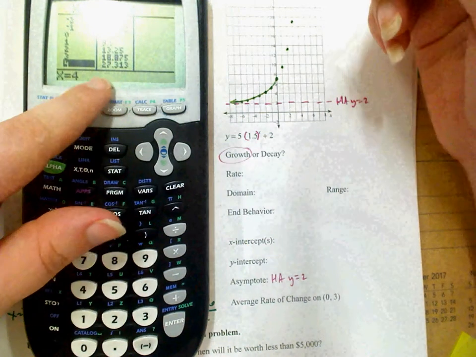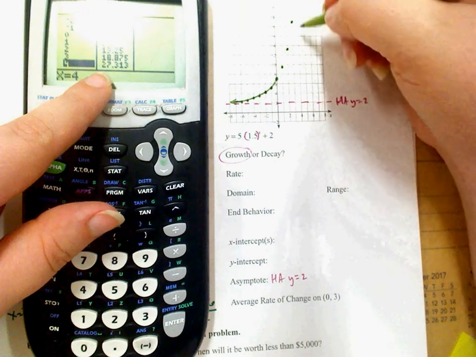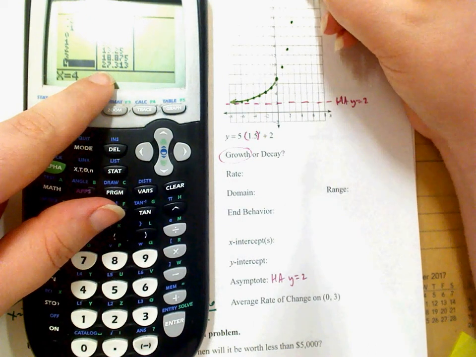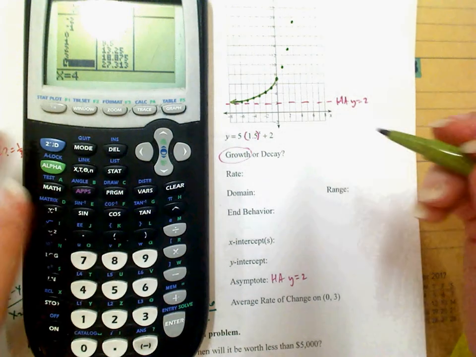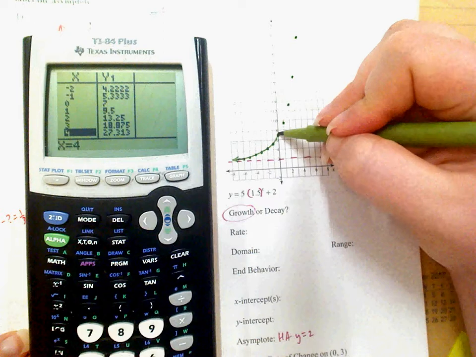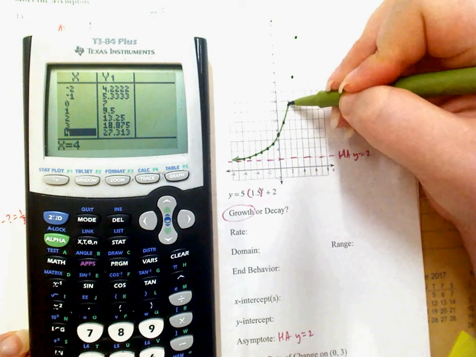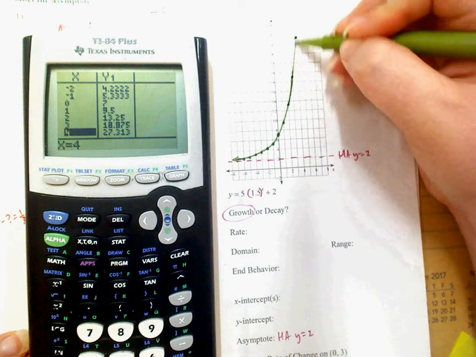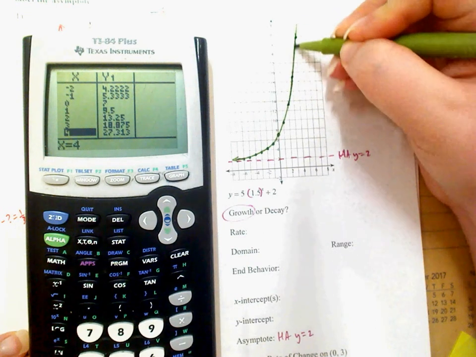That's probably going to be the most I can see. 27.3, so a little past 27. Close enough. Okay, so connect the points as best you can. And draw arrows at the end. Okay.